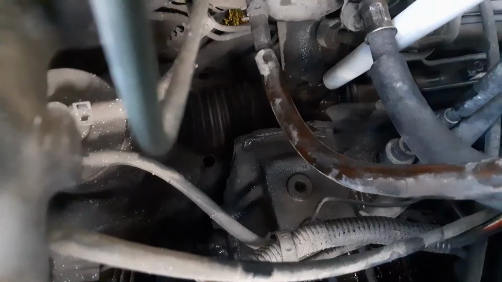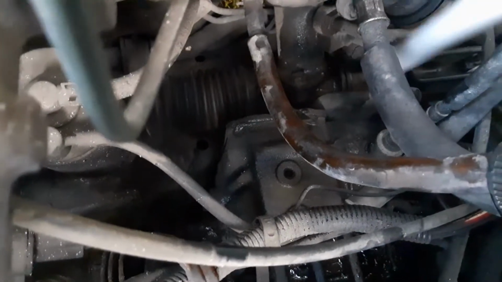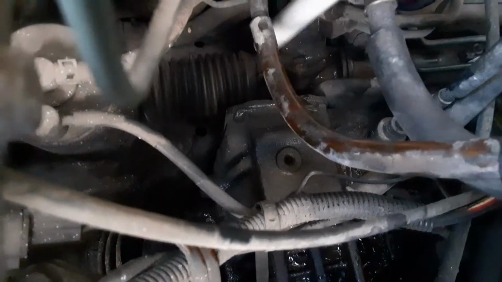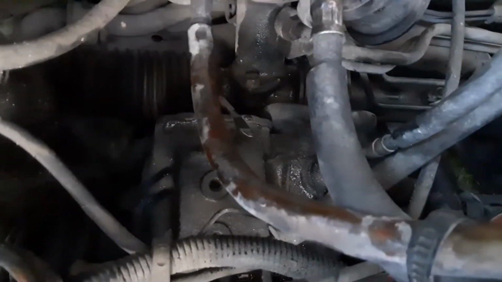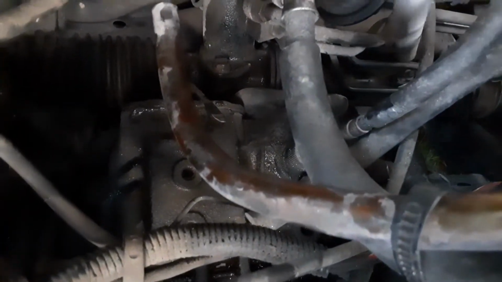Alright, so where can we find the rack and pinion on a motor car? If we look right here, we will call this the firewall. And if you look down here, I don't know how much you can see it. Alright, here is the rack and pinion out of the vehicle. Here you can see the boot, and this component goes straight across to this side right here.